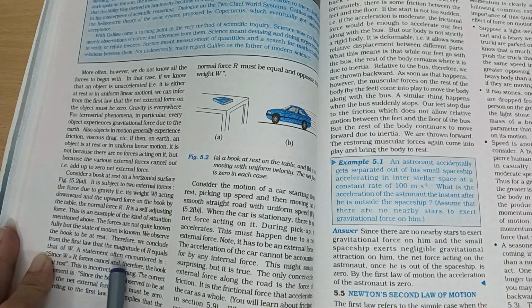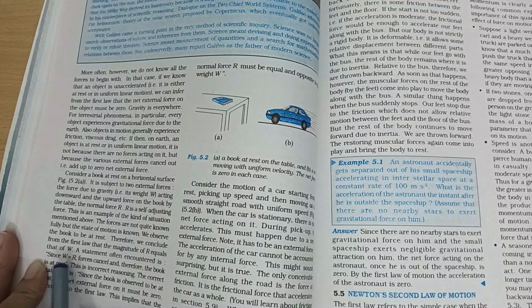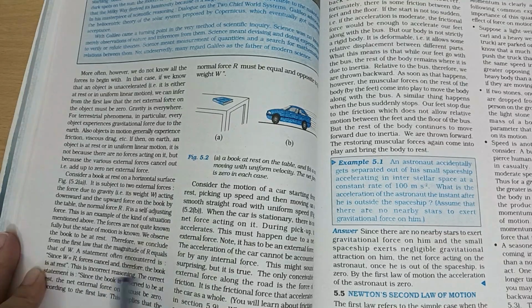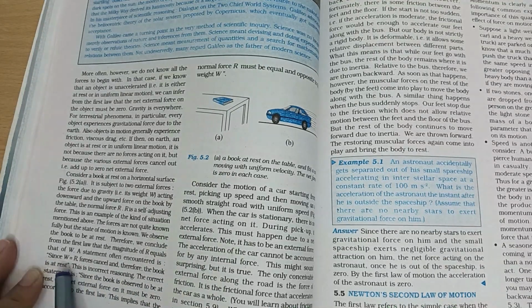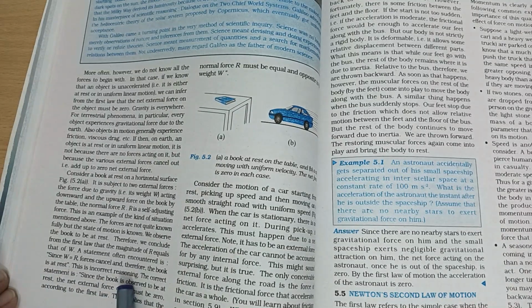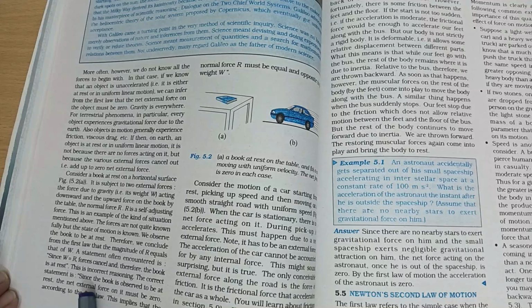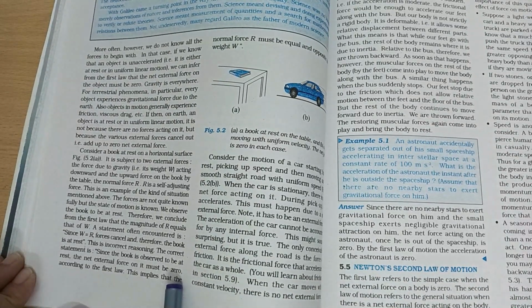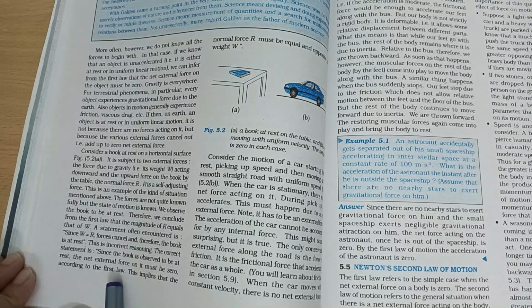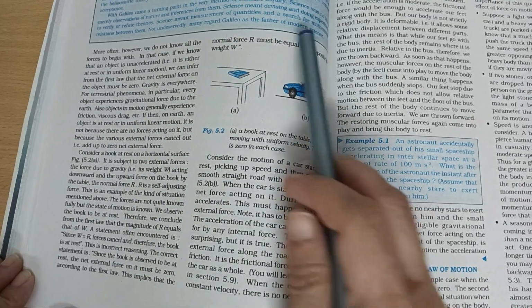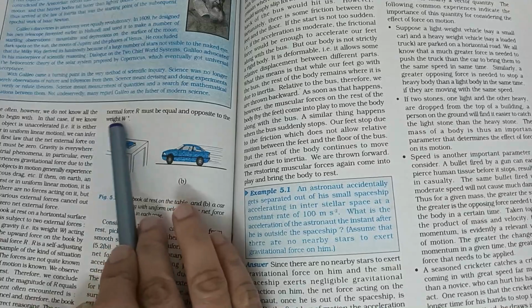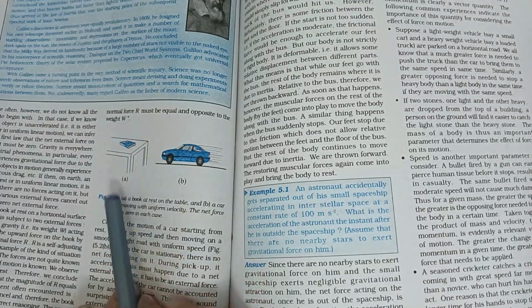A statement often encountered is, since W is equal to R, forces cancel out and therefore the book is at rest. This is incorrect reasoning. The correct statement is, since the book is observed to be at rest, the net external force on it must be zero, according to the first law. This implies that the normal force R must be equal and opposite to the weight W.